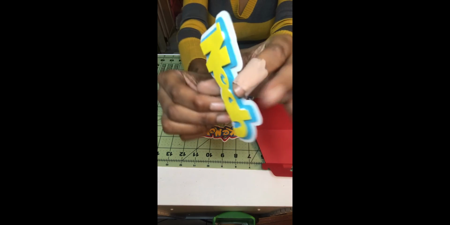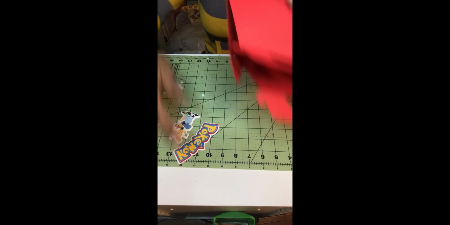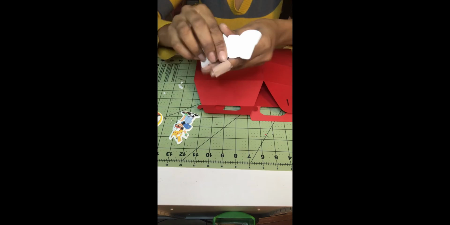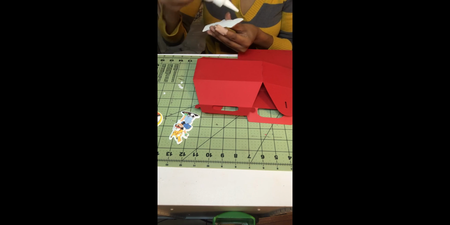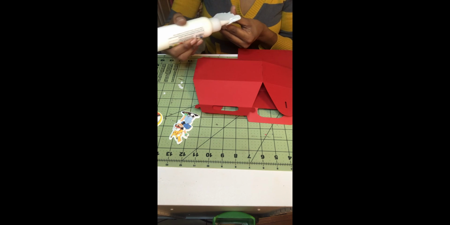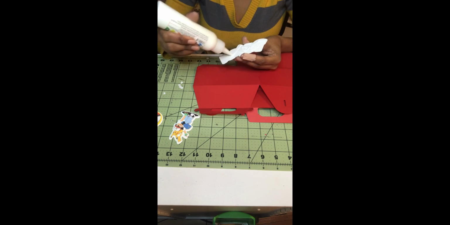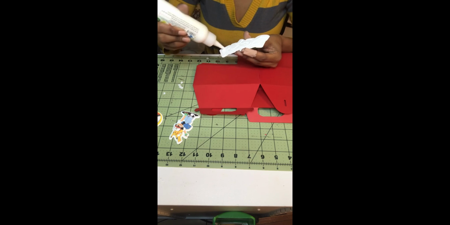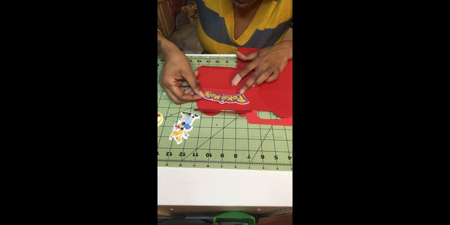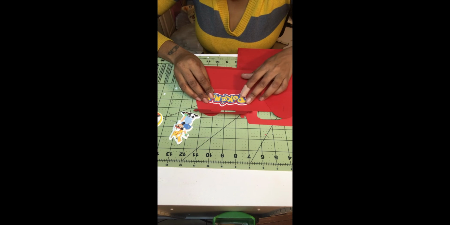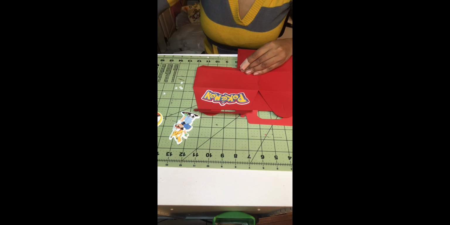Alright, and now we have our name. So let's take our designs. We are going to glue this one. A little of this glue goes a long way. I needed to put my tip on there, but let's go. All right, move it to the side just a little.